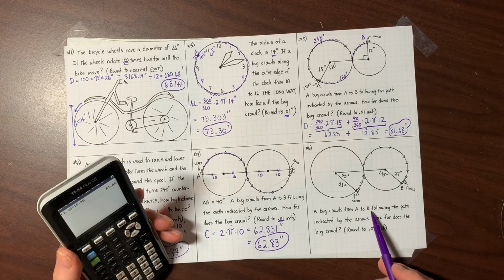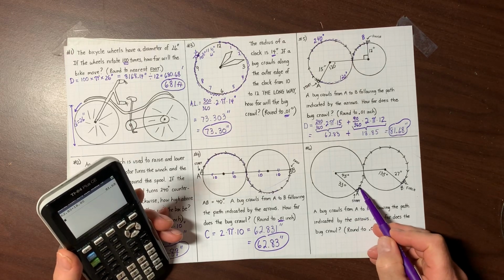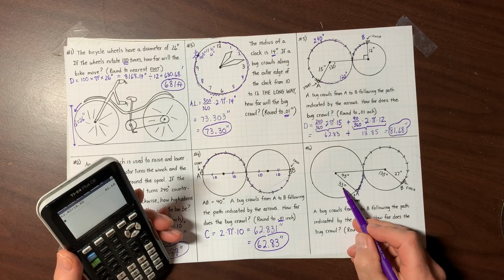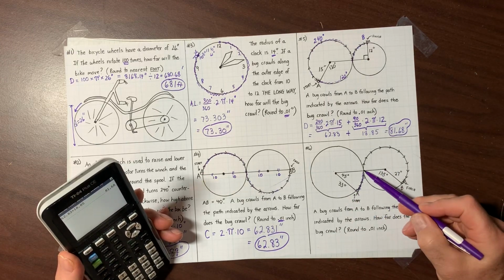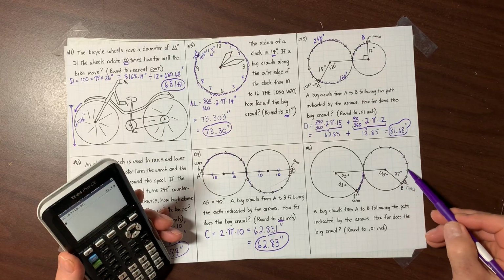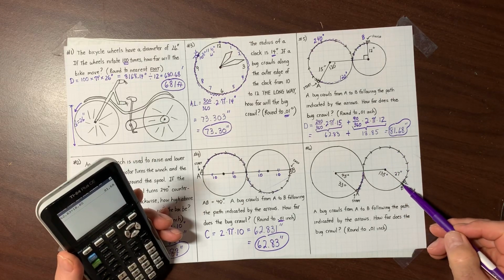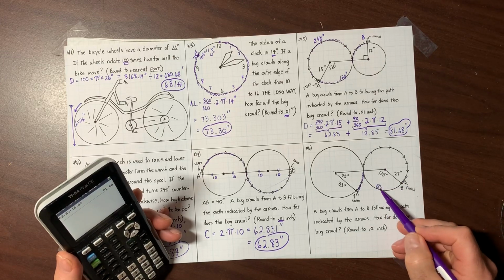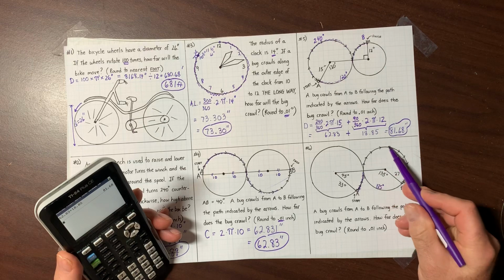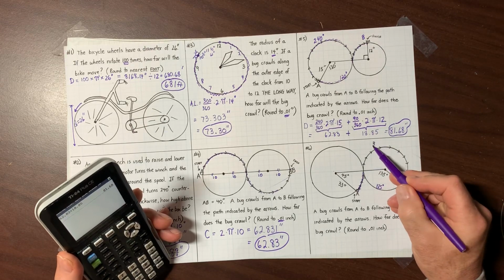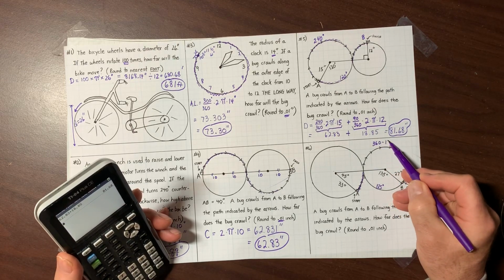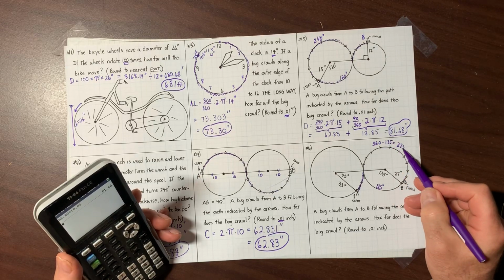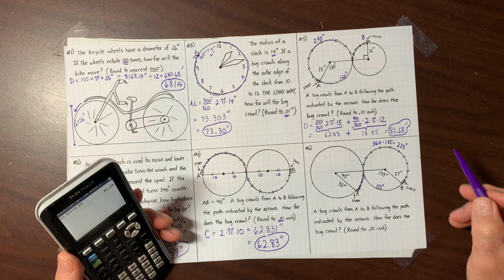Problem number 6 is a similar problem. The bug crawls from A to B, so the bug crawls through this 45 degree arc on this bigger circle with the radius of 33, and then the bug crawls through this major arc here on the smaller circle. You know, this arc right here is 135. So this major arc on the small circle has to be 360 minus 135. And I think that would be 225 degrees.